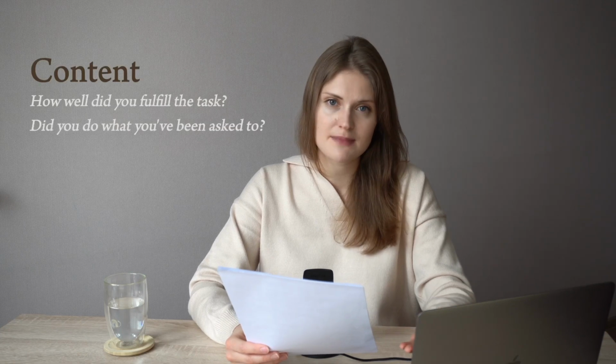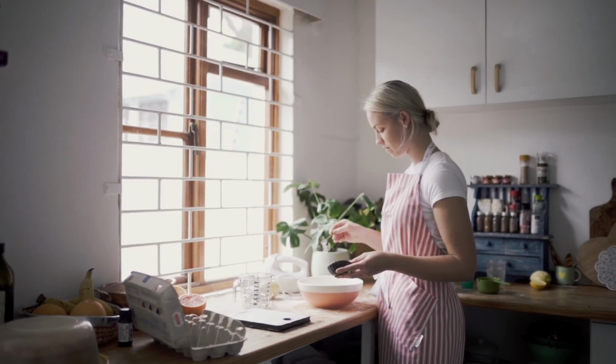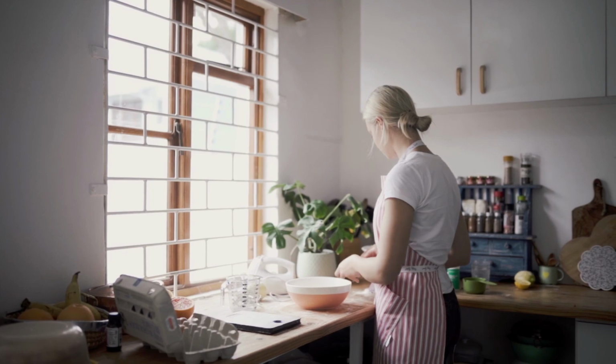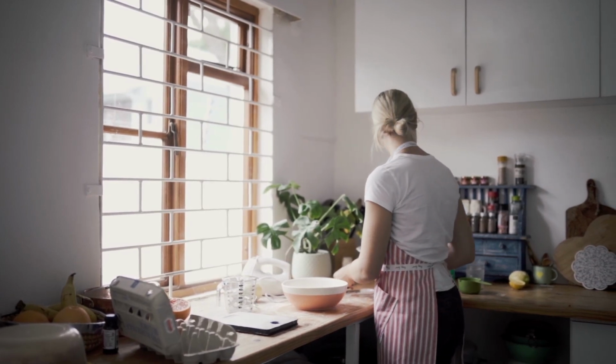Let's get started. Number 1 is content. This is how well you fulfill the task. In other words, if you've done what you've been asked to do. Imagine you're writing down a recipe for a friend. Your task is to put down all the ingredients and all the instructions right. Otherwise, your friend won't be able to cook the dish well. The same goes for the CAE writing. For example, in the CAE essay, you have to choose only 2 points that you want to discuss and choose one of them which is more effective.